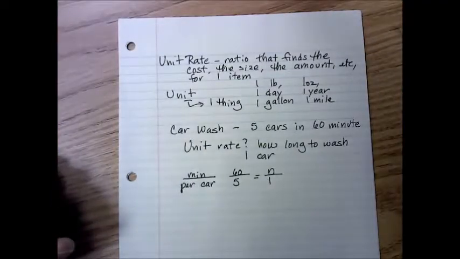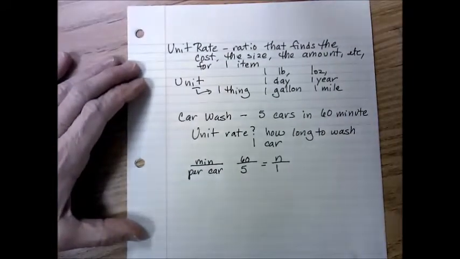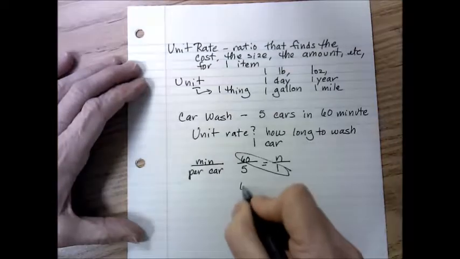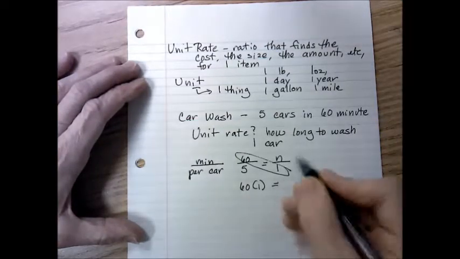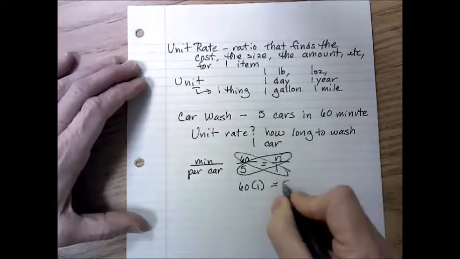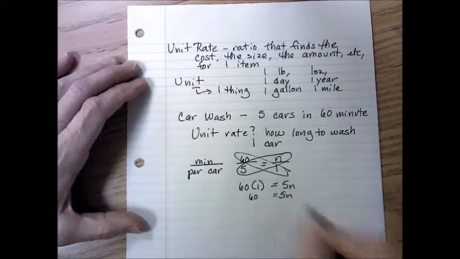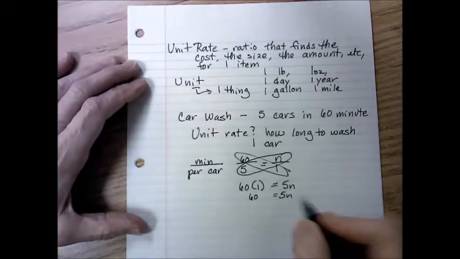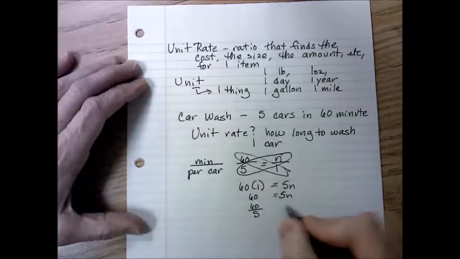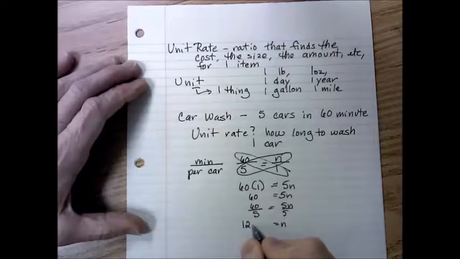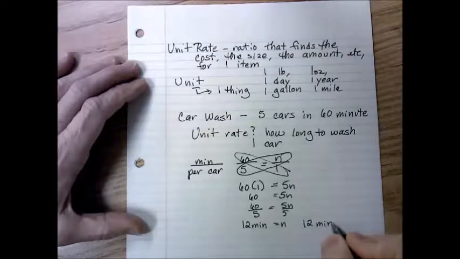So there's our proportion that is set up. And to simplify and find N, we can use our cross products. So we would do 60 times 1, and we would have 5 times N. 60 times 1 is 60 equals 5N. And to simplify and get N by itself there, we would divide both sides by 5. So N would be equal to 12 minutes. So the unit rate is 12 minutes per car.